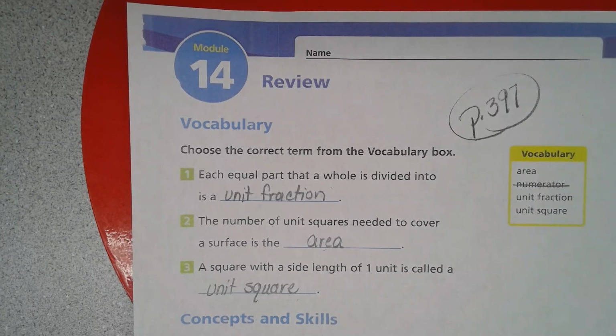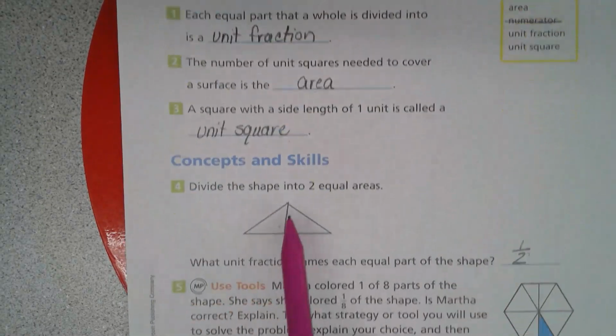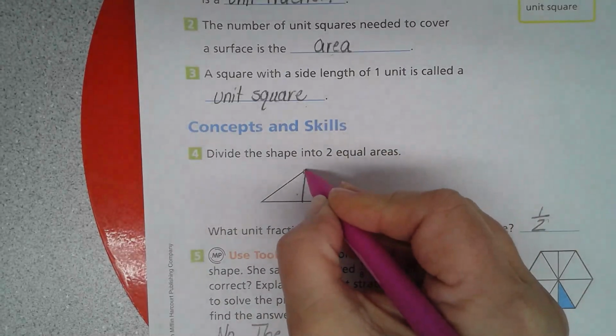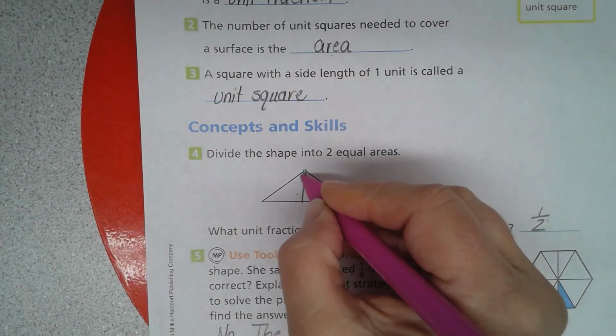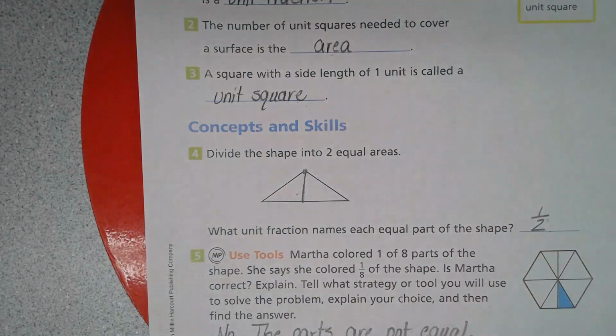All right, number 4, you were to divide that into 2 equal areas. So I just drew a line from that top vertex where the 2 come together and a line straight down, and one of those would be 1/2.